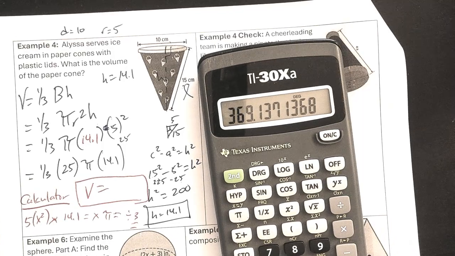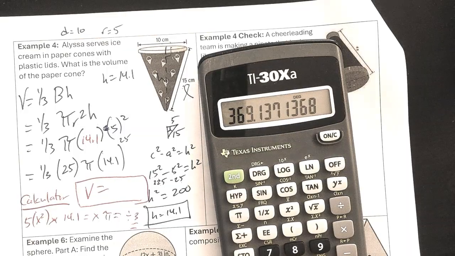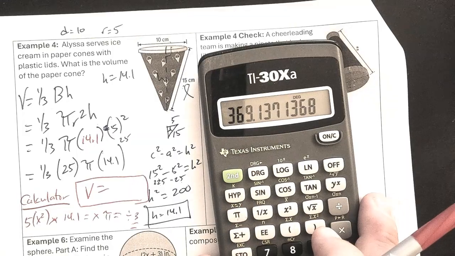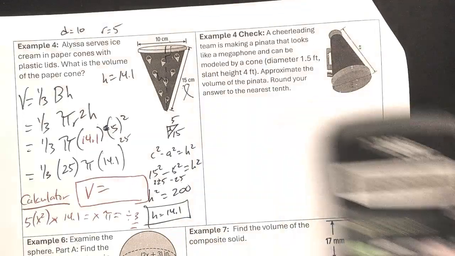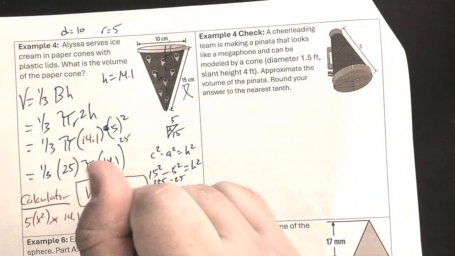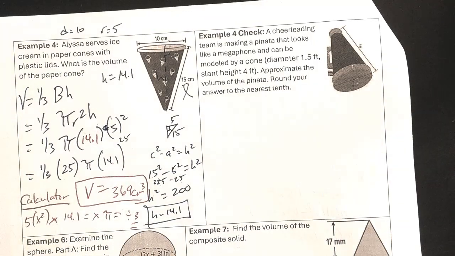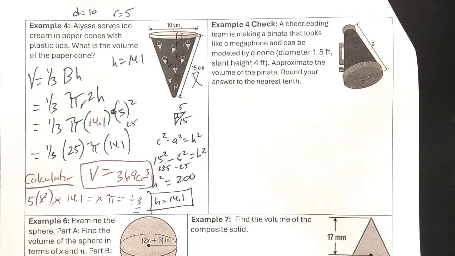Just double check something really quick. All right, so 369, it says what's the volume. We're going to round down. So we're going to say 369, and this was centimeters cubed. Cubed always when it's volume.